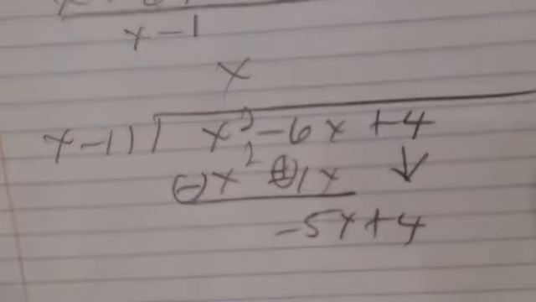I have x squared minus 1x. Change my signs. I have minus 5x. I bring down my 4. And then x goes into minus 5x minus 5 times. I get minus 5x plus 5. I change my signs. And I get minus 1. Minus 1 is my remainder.